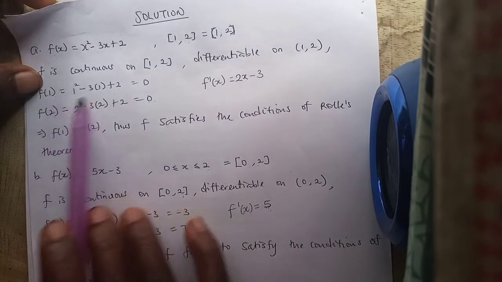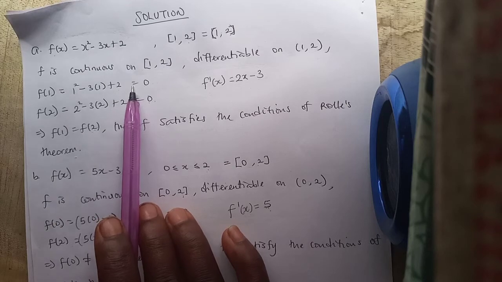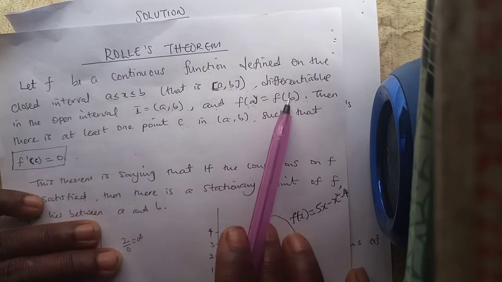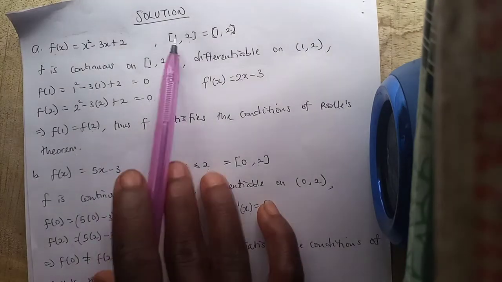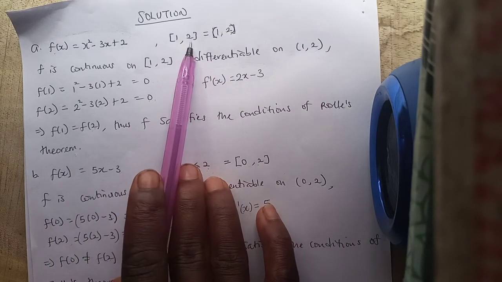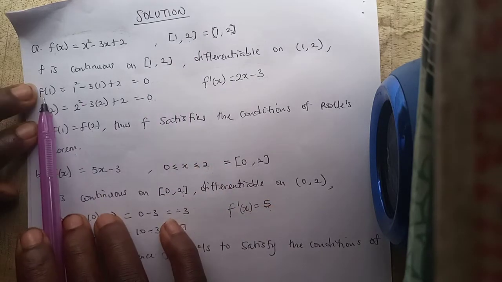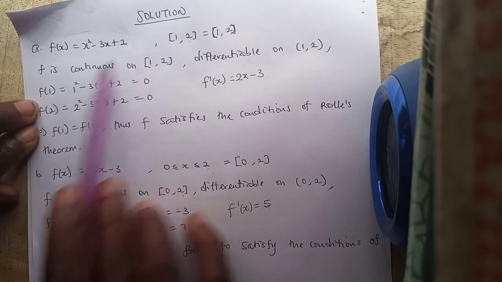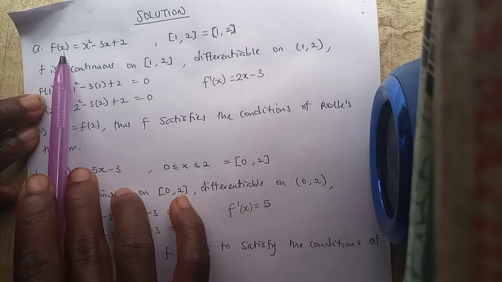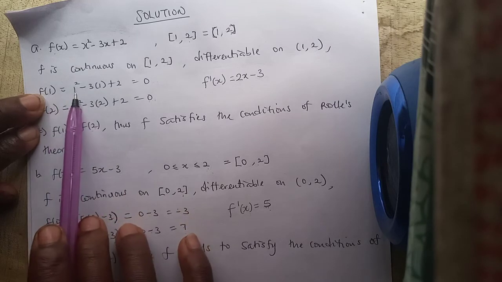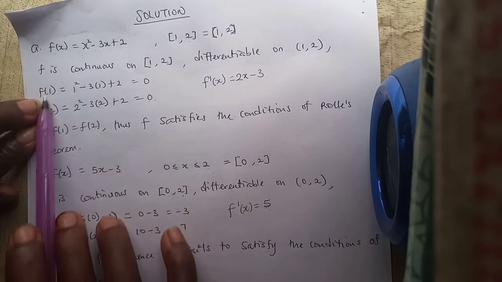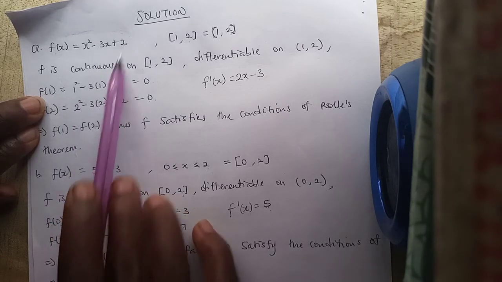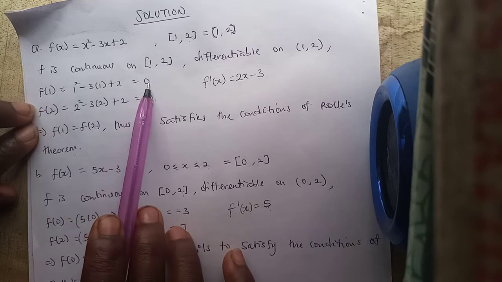And lastly, we want to check that f of a equals f of b, because the theorem says that f of a equals f of b. Our a in this case is 1, our b here is 2. What is f of 1? From the definition, f of x is x squared minus 3x plus 2. So anywhere we see x, we replace it with 1. Following this definition, f of 1 is 1 squared minus 3 times 1 plus 2. And evaluating this, you are going to have 0.